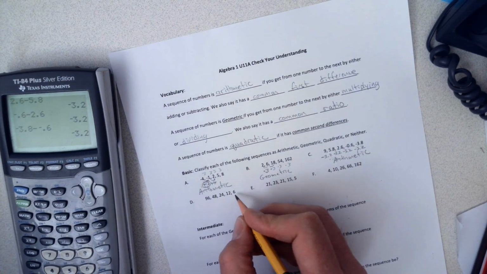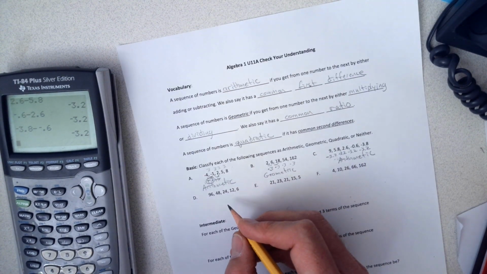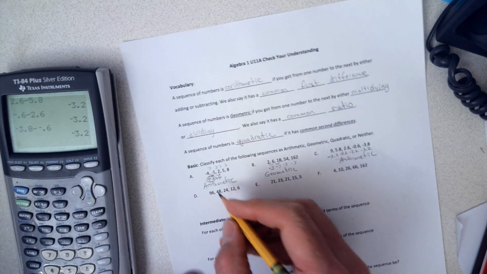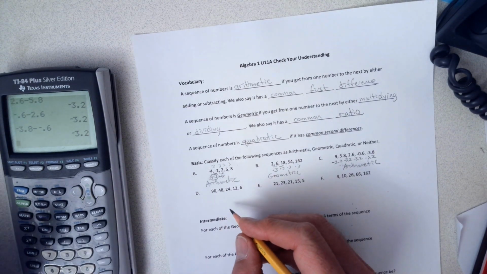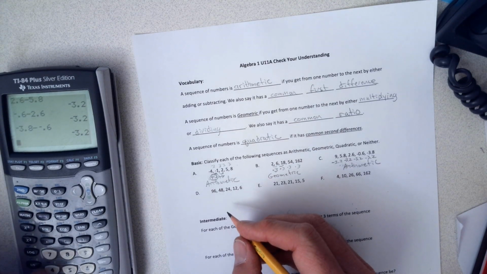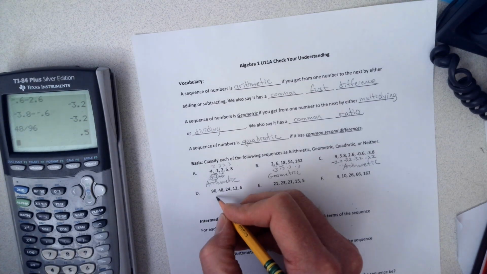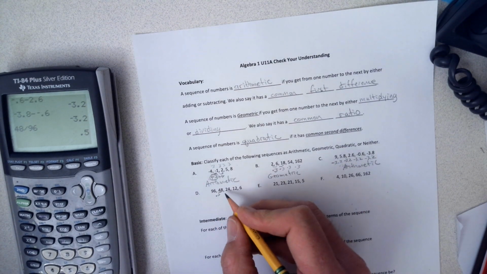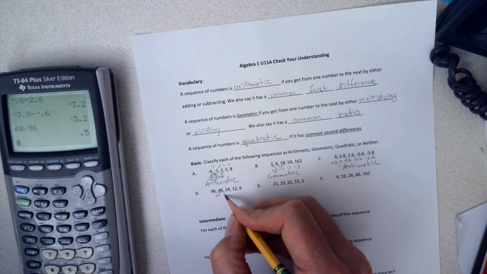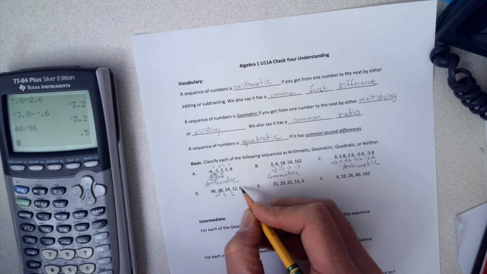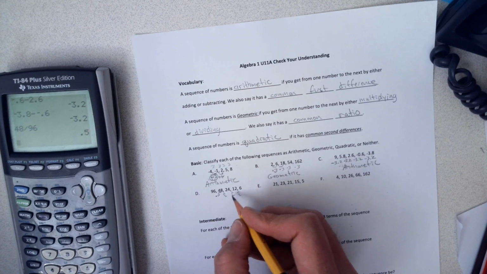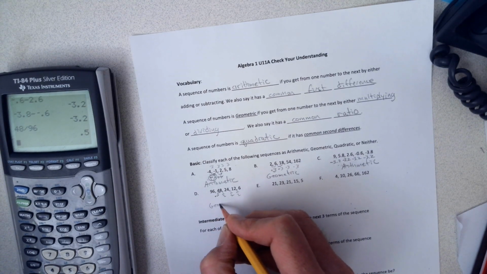All right, I can see visually here that the gaps are getting smaller as I go, so I'm going to try 48 divided by 96, and I get a 0.5. So a half. Half of 48 is 24, half of 24 is 12, half of 12 is 6, so my common ratio is 0.5, and this one is geometric.